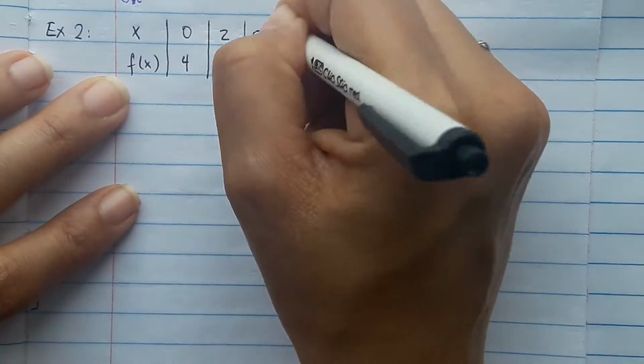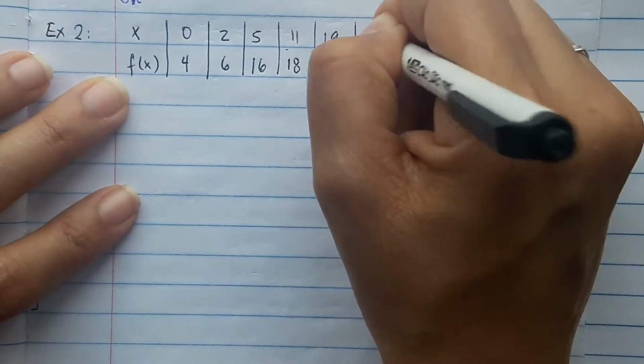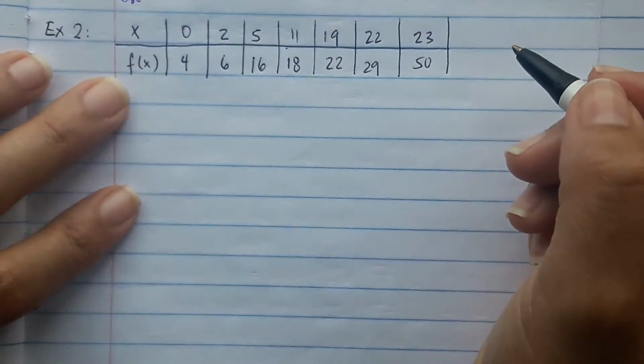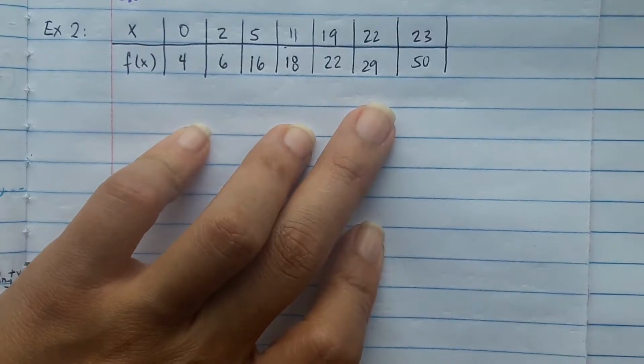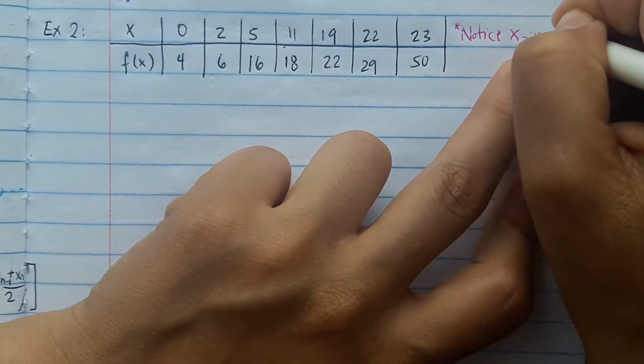So we talked about if all the bases are the same. Now we're going to look at an example: what if all the bases are not the same? This is a listening check. Color in the number 23 and 50. So notice that the x values are not evenly spaced in this example.